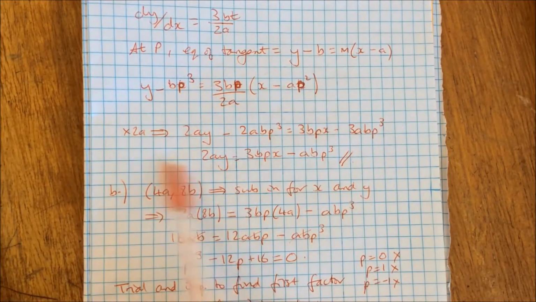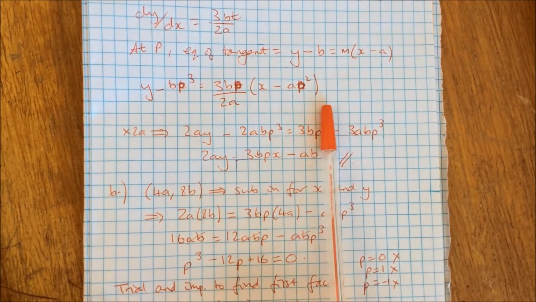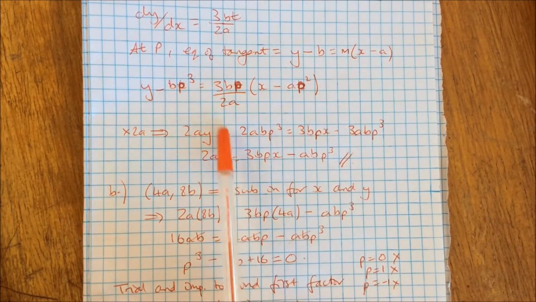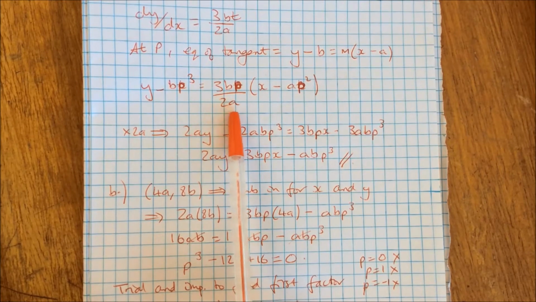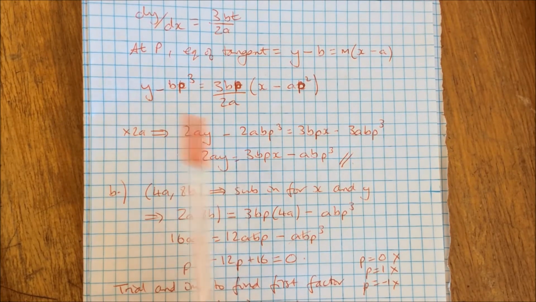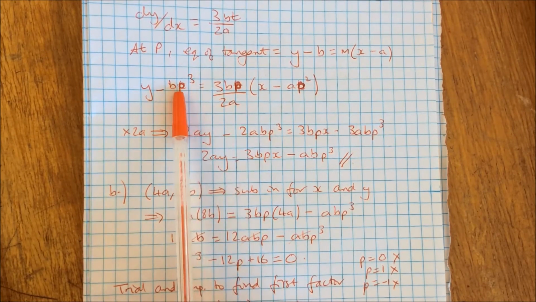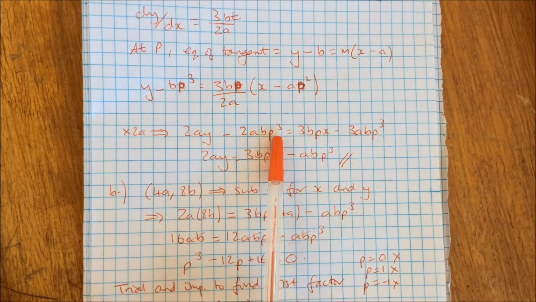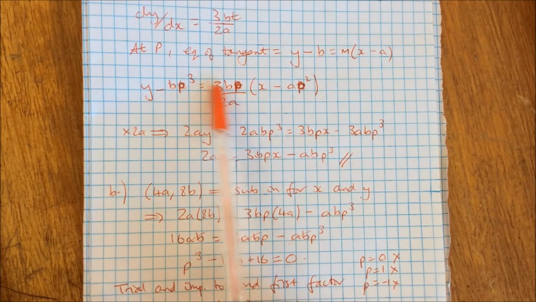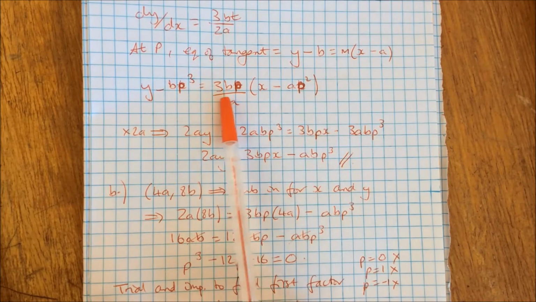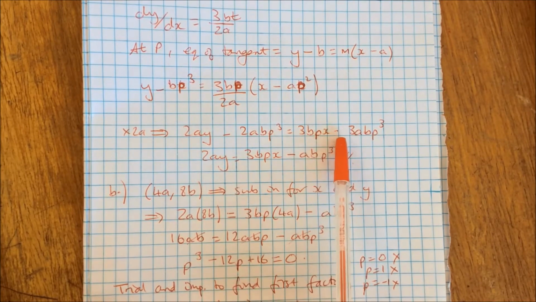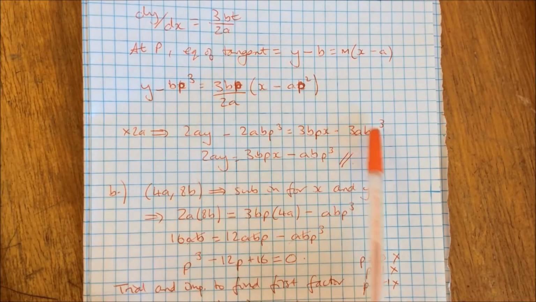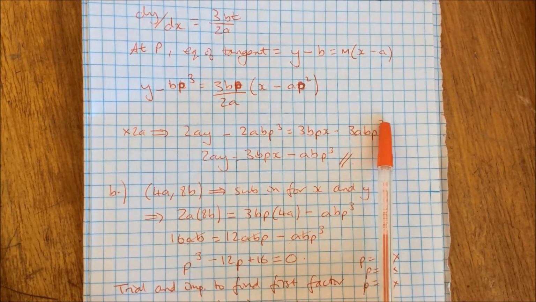Right, well luckily it tells us where we're heading. And there's no fraction in the equation we're looking for. So if we multiply everything through by 2a, we get 2ay, minus 2abp cubed, and then of course the 2a disappears from this part of the expression. So I can just multiply through here now by 3bp to give me 3bpx minus 3abp cubed.